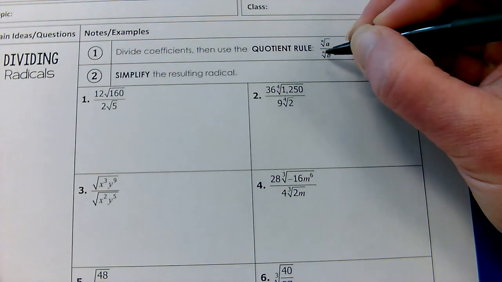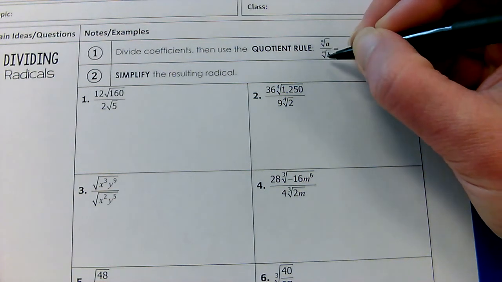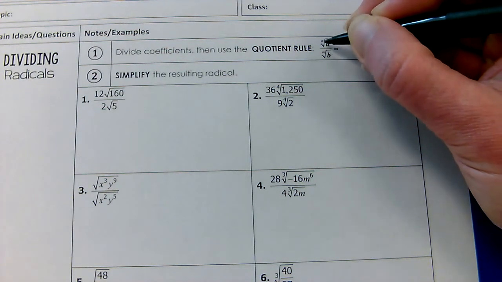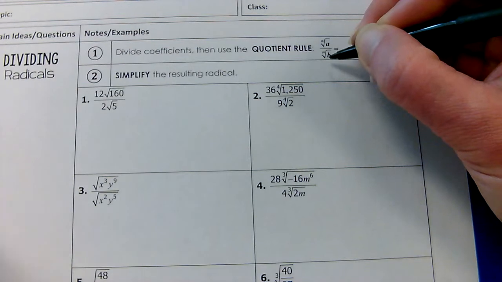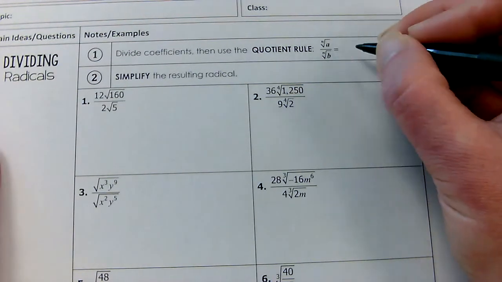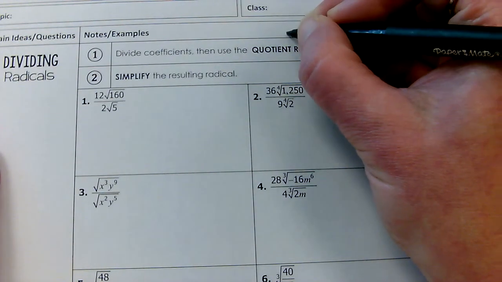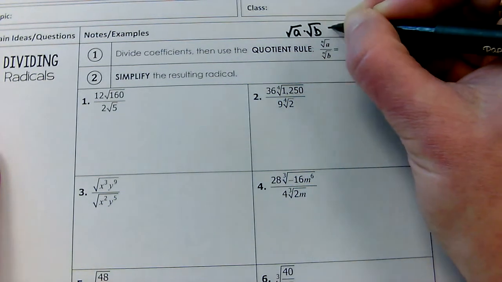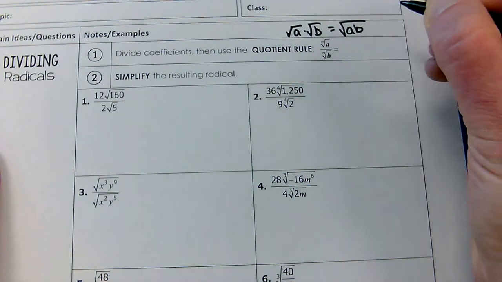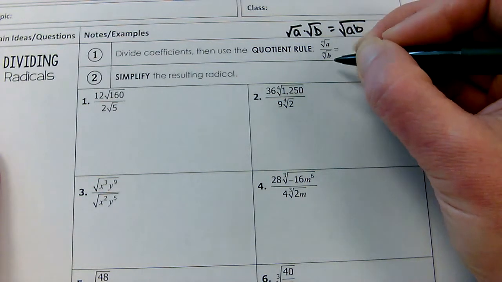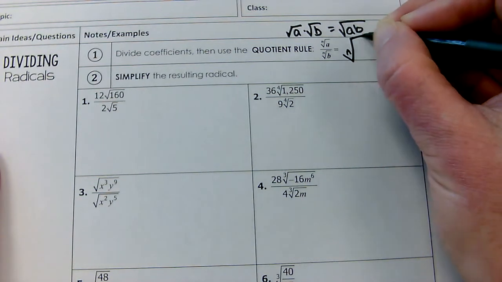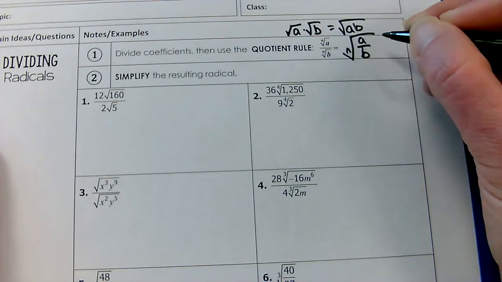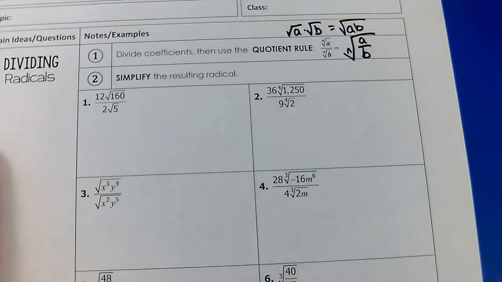So it has to be a square root over a square root, or a cube root over a cube root, or a fourth root over a fourth root, and so forth. But if those match, then just like when you were multiplying them, and you could just multiply them together, if they have the same type of root, you can just take the root of them together. Very similar idea. So you can just divide them.